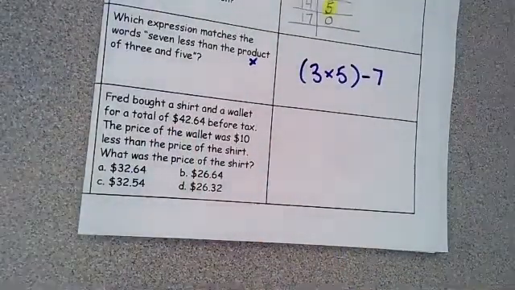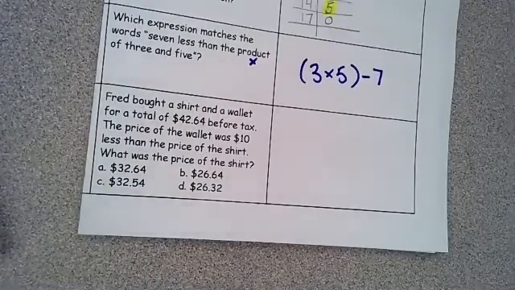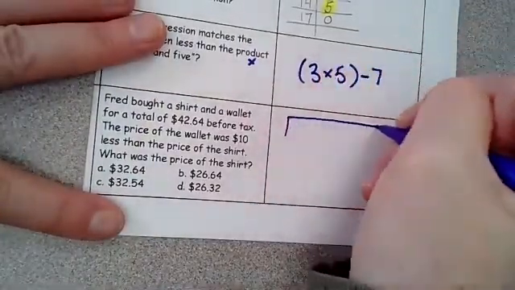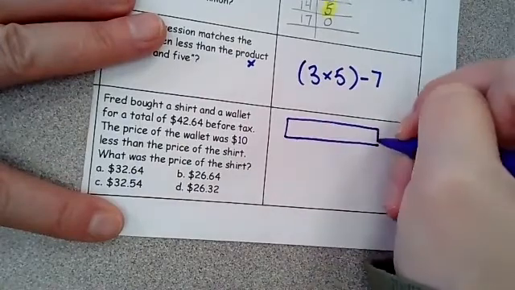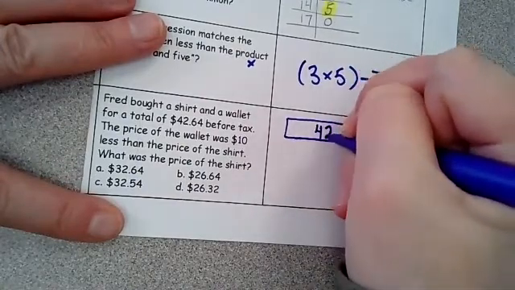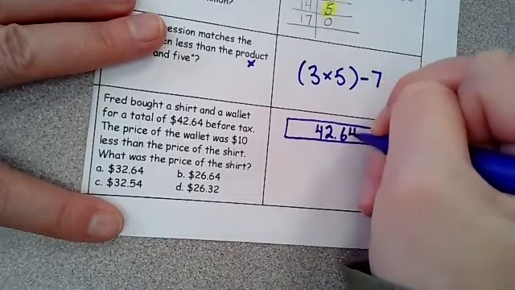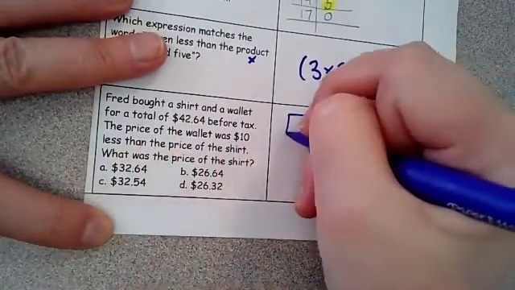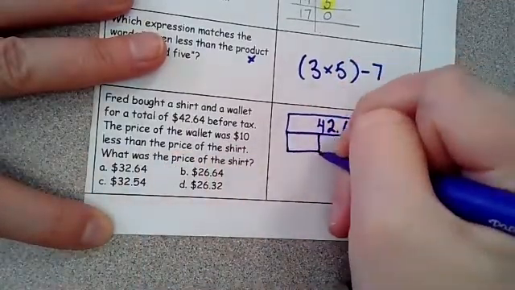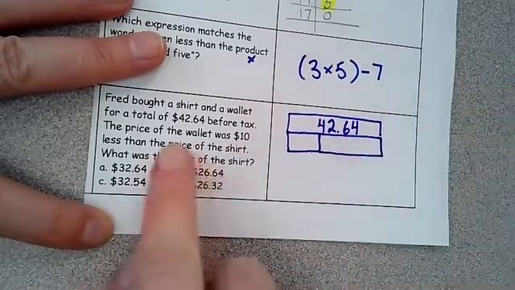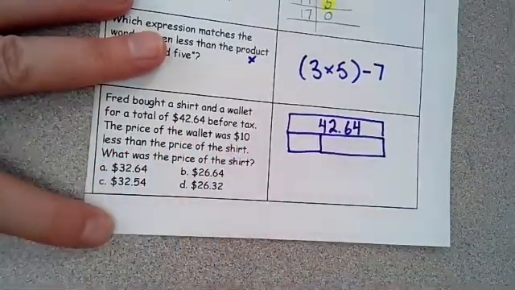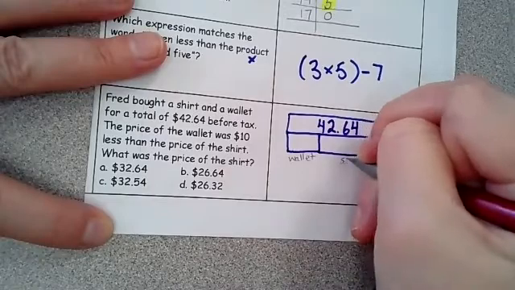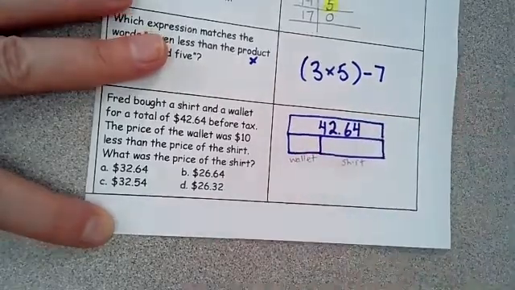All right. Fred bought a shirt and a wallet for a total of $42.64. So go ahead and make your bar model. Sounds like you've got a total. You do. Your total is $42.64. All right. The wallet is 10 less than the price of the shirt. So we're going to make the wallet piece smaller than the shirt piece because it already says that the wallet is 10 less. Okay. So this is going to be the wallet. And this piece right here is going to be the shirt because the wallet costs 10 less.